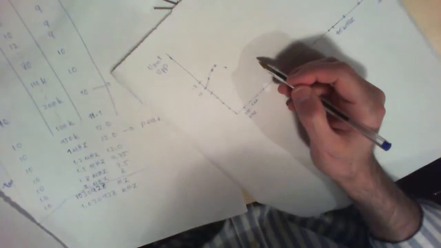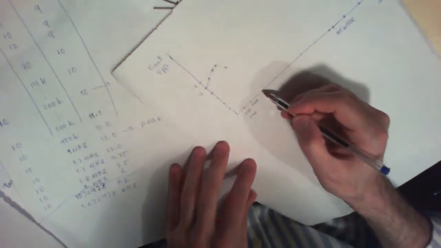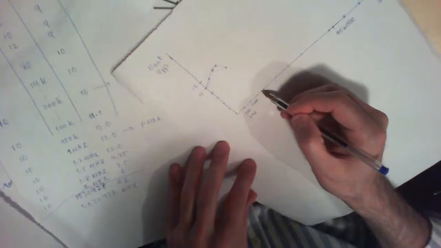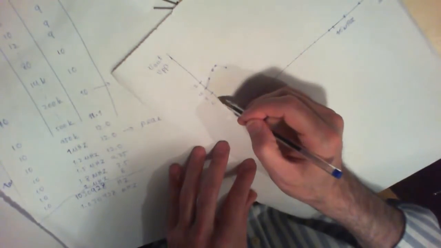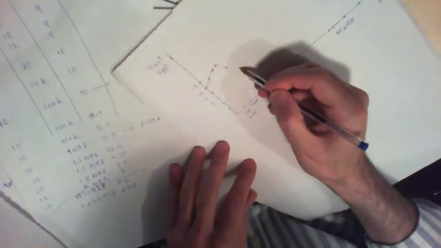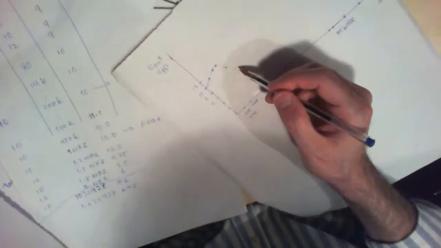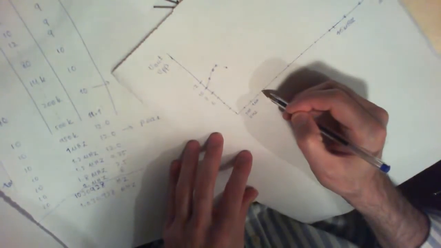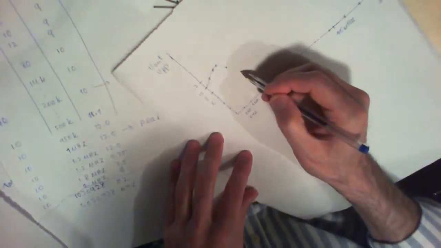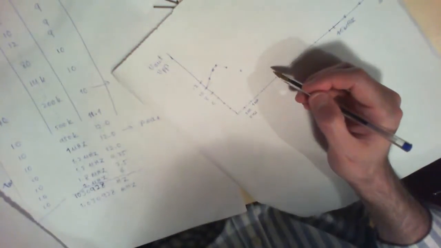And then at 1.8 megahertz I was at 7.5 volts. So this is 8, this is 6, 7.5 would be over here, somewhere over here.